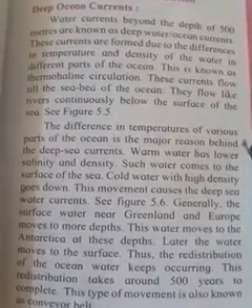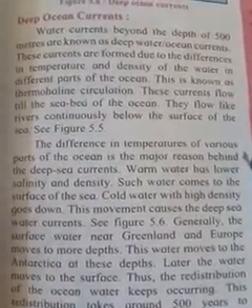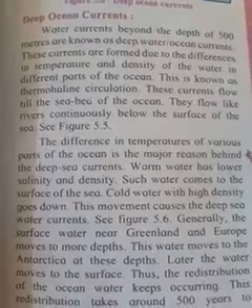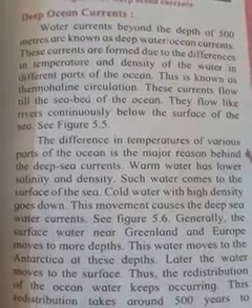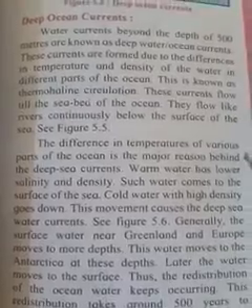This is known as the thermohaline circulation. These currents are formed due to differences in temperature and density, because of which they differ in different regions. This is known as the thermohaline circulation.